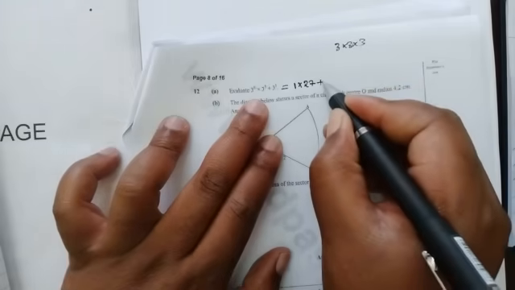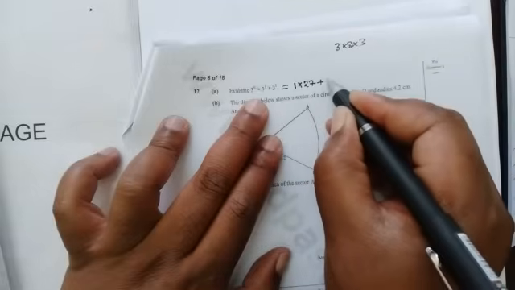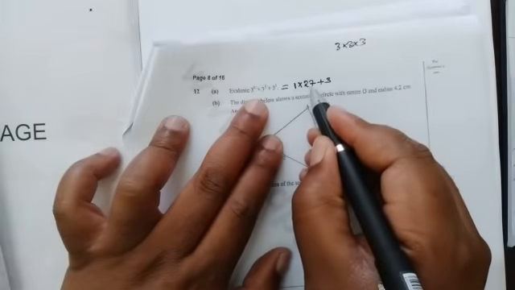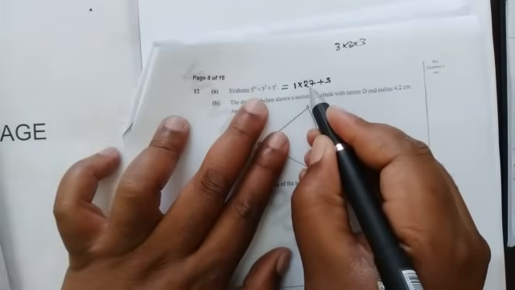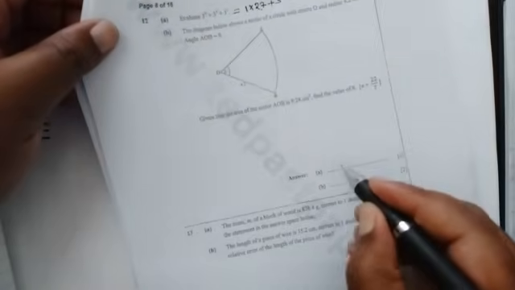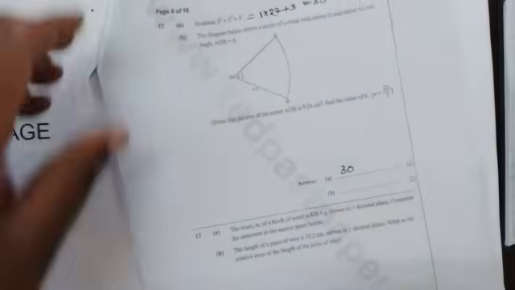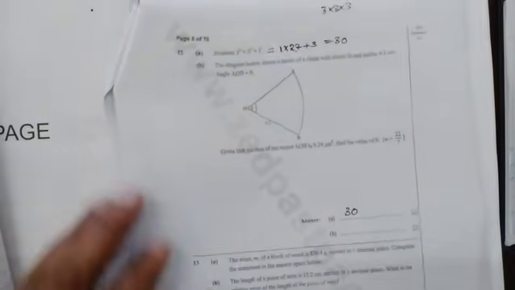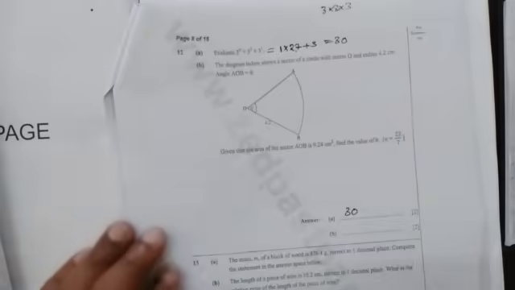Plus 3 to the power 1, which is 3. 1 times 27 is 27, plus 3 is 30. So the answer there is 30. You come and write here 30. Good. Now we go to B.